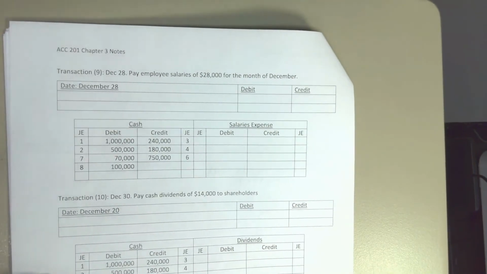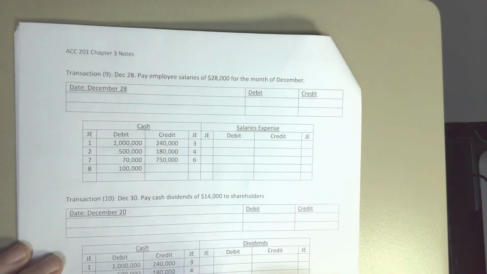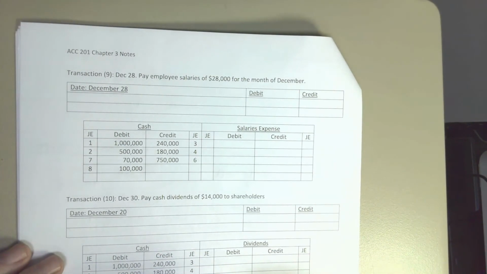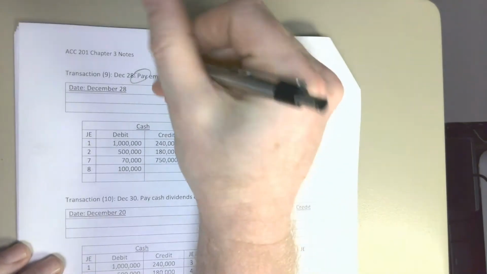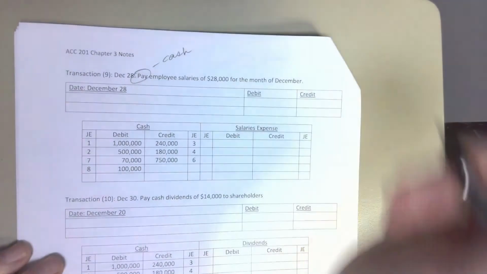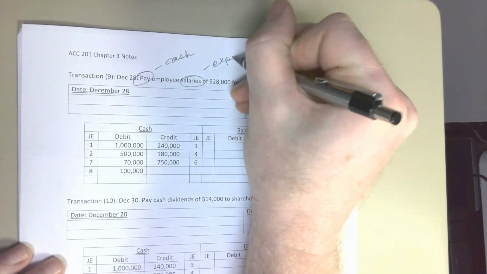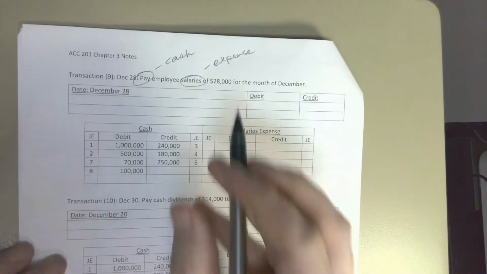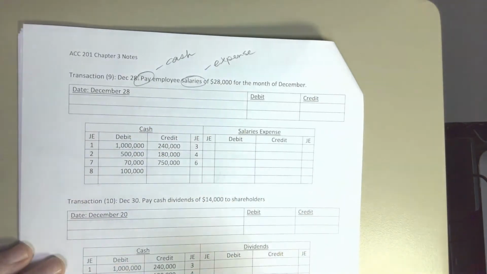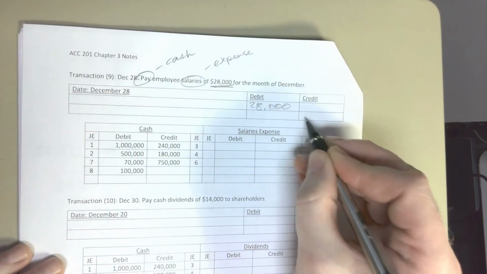So, transaction 9. On December 28th, we're going to pay employees salaries of $28,000 for the month of December. So, what have we done here? Well, we've paid. So, that tells me, again, cash. And then salaries, well, that's an expense. Doesn't tell us we're paying salaries that we owed or anything like that. This is just we're paying salaries. So we know, again, our amount is $28,000. That's easy. We can just write those down.